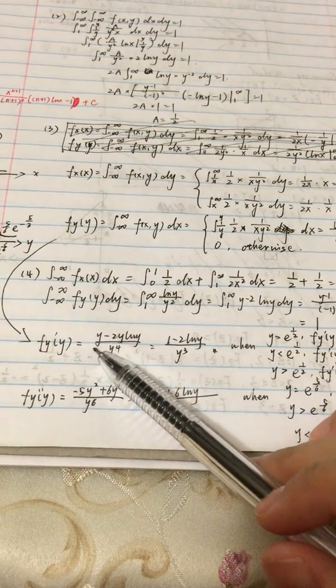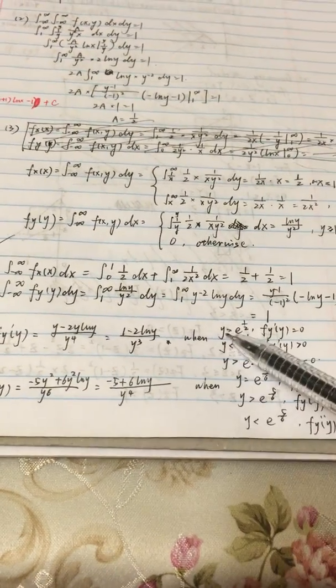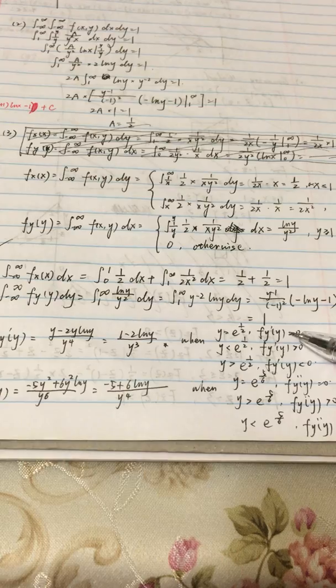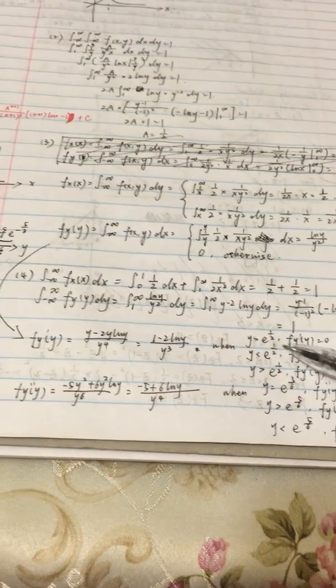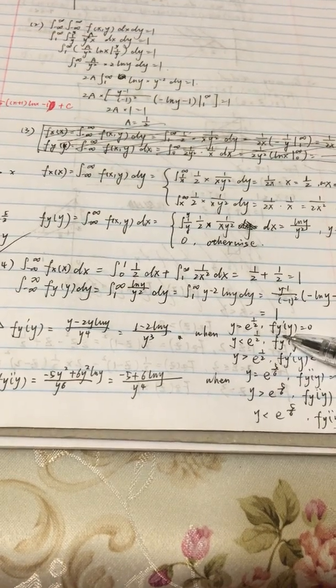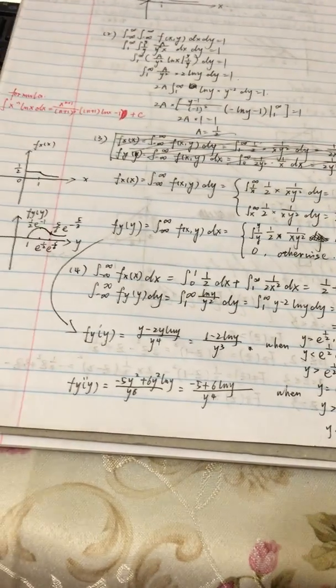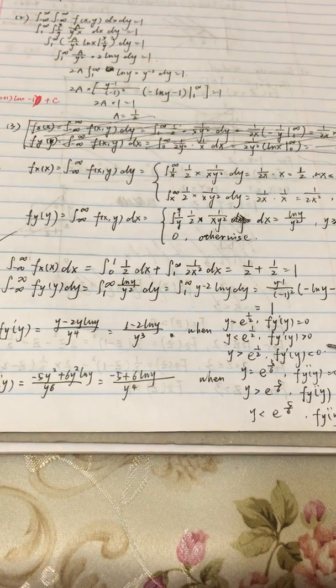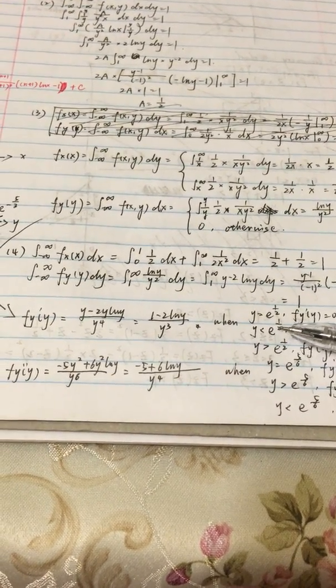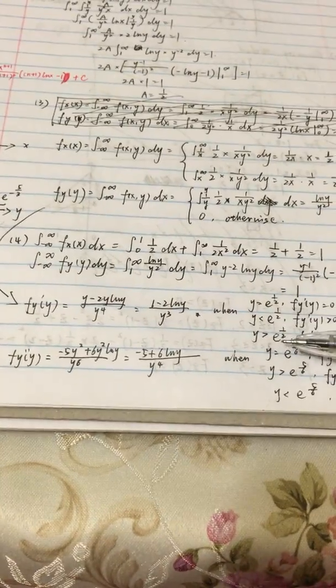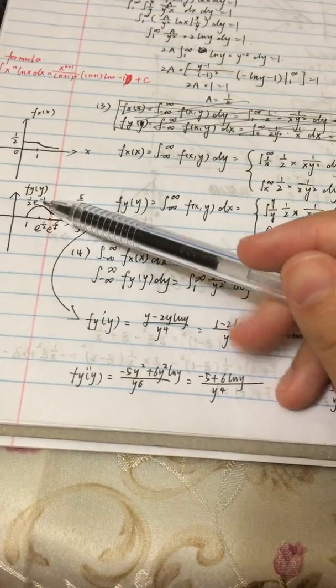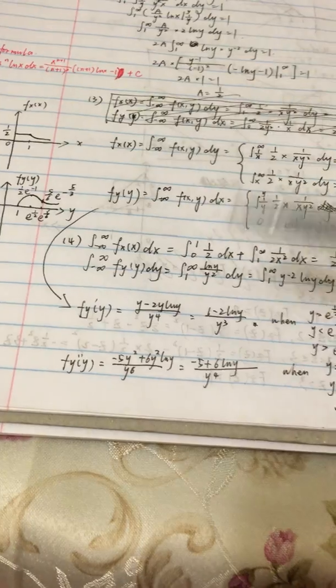For the first-order differentiation, when y is equal to e to the power of 1 over 2, fY prime is 0, which means when y is less than e to the power of 1 over 2, fY is increasing, and when y is greater than it, fY is decreasing.